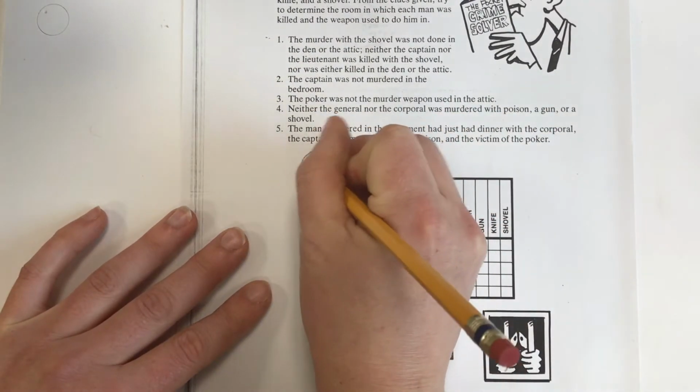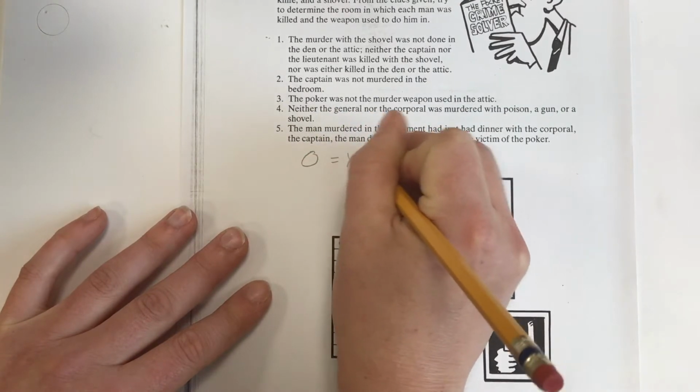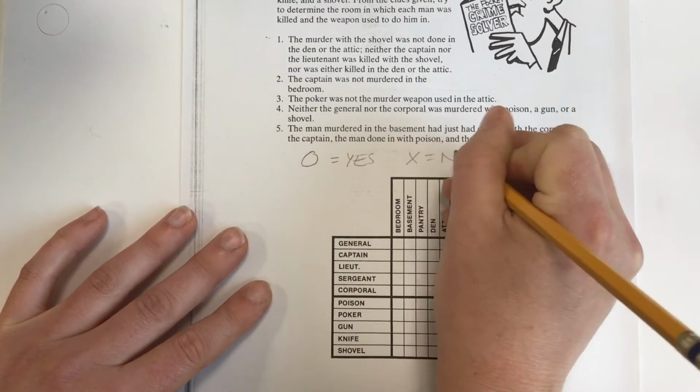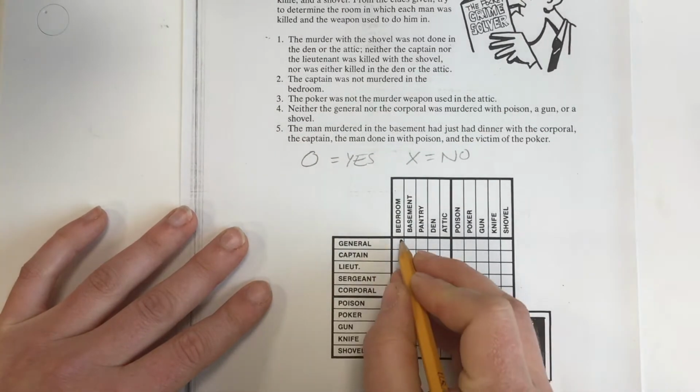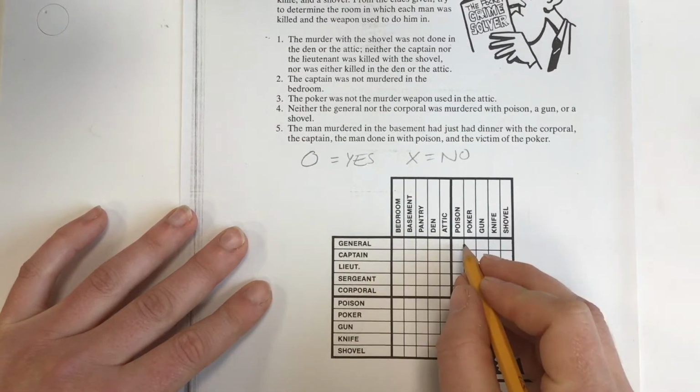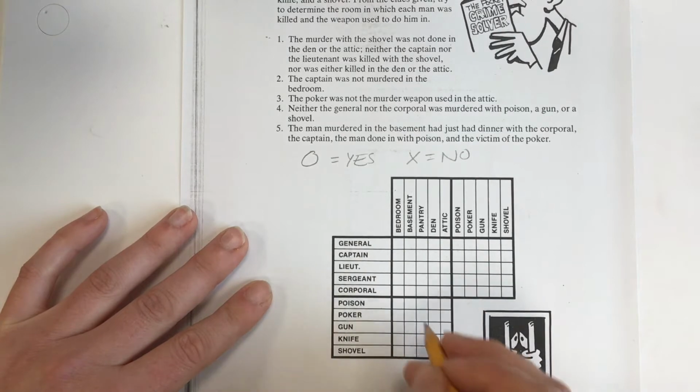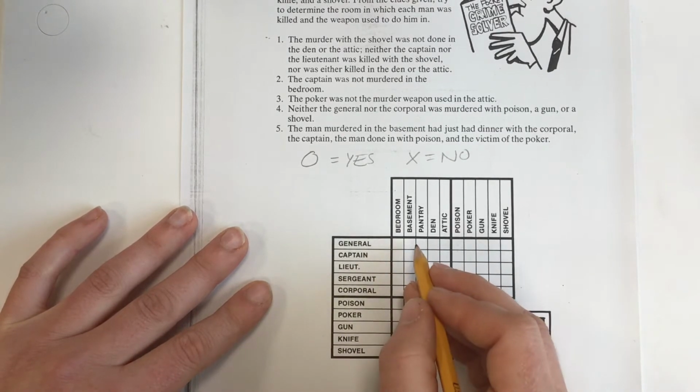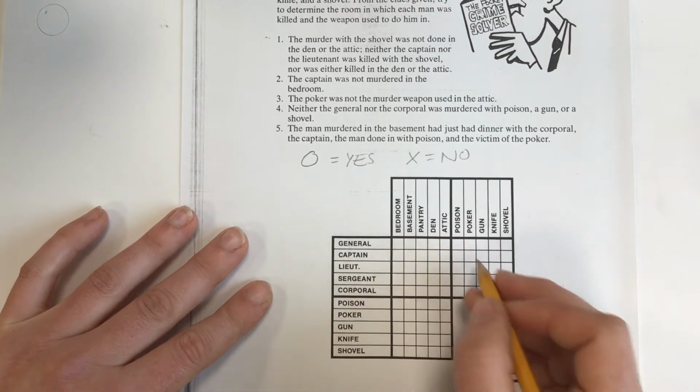By the way, just like the other logic problem, O means yes, X means no. You want one O in each column and row for each box. So the general will have one O for the place, the room, and one O for the weapon.